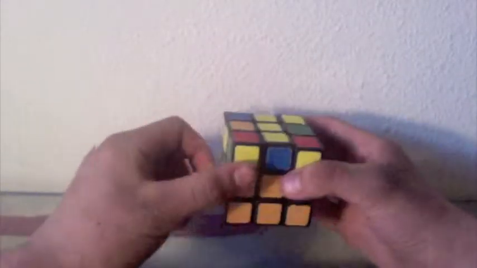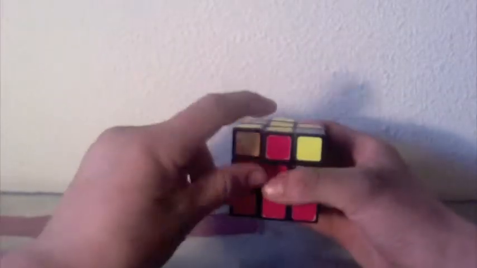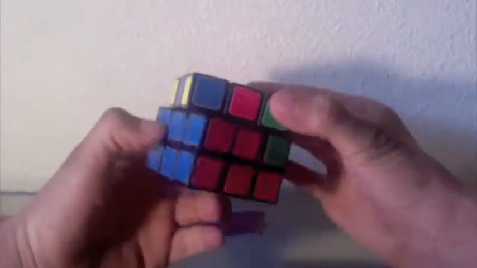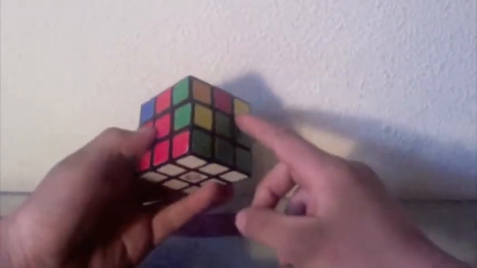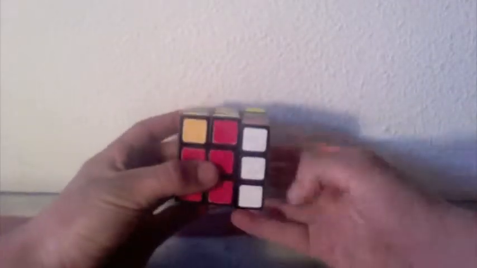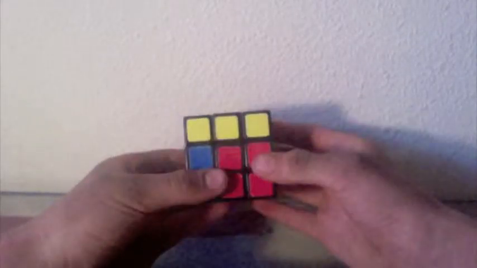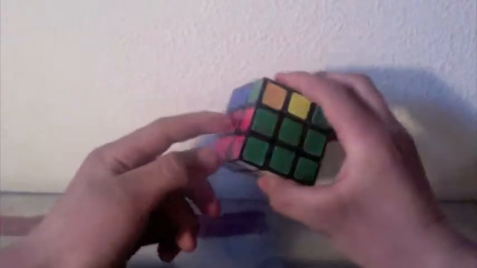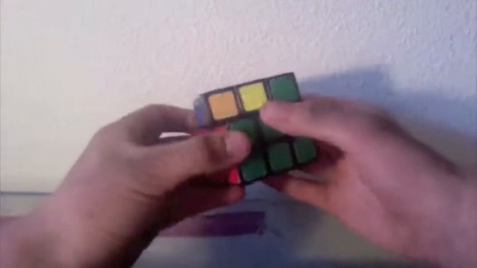Okay, so now we're going to look on the top again. Okay, yellow, yellow, yellow, no yellow. Okay, we're going to use this piece. Line it up with the red. Green's on top. Green needs to go to the right. U, R, U prime, R prime, U prime, F prime, U, F. Okay, that'll put that piece in there. With that, you have the first 2 layers.